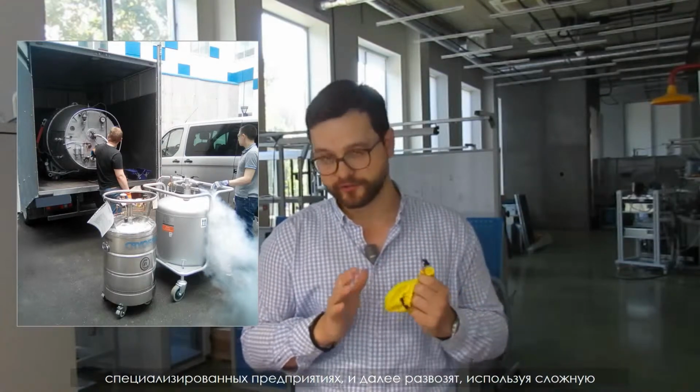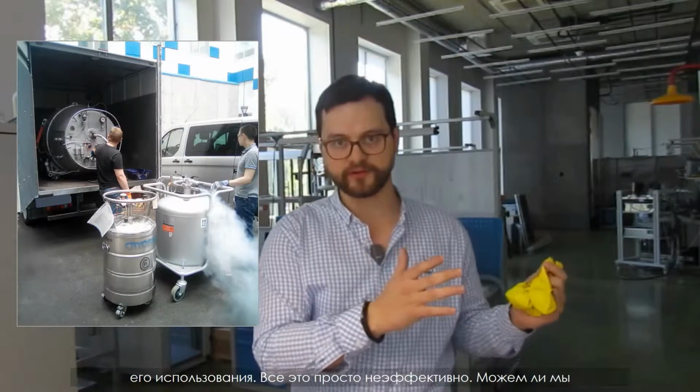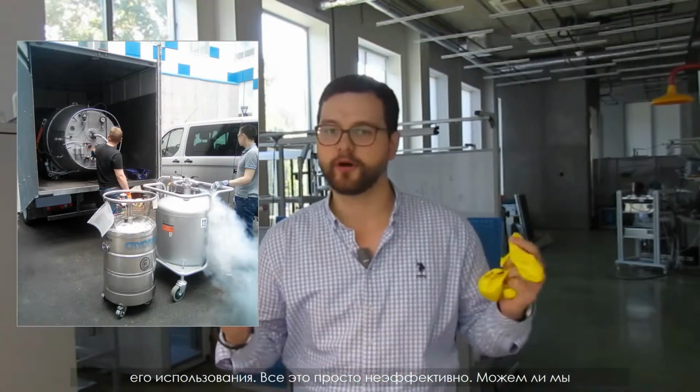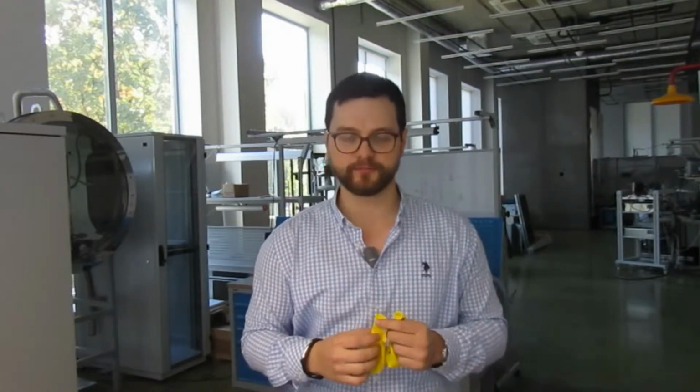Well, liquid nitrogen is produced in centralized, specialized facilities, and then is transported using a sophisticated logistics system and equipment, and then has to be stored at the facilities of users of this liquefied gas. And all of this is just inefficient. Can we do something about it? Can we use a different approach for refrigeration in order to allow affordable cooling effect for superior products that we talked about in the previous videos?